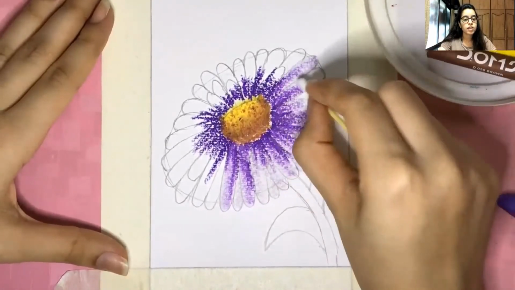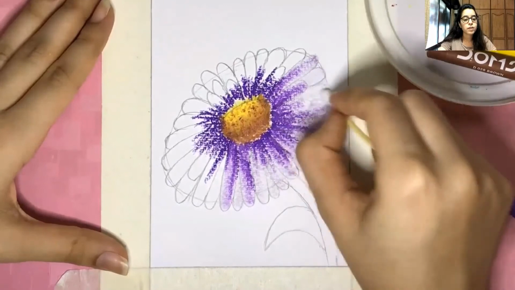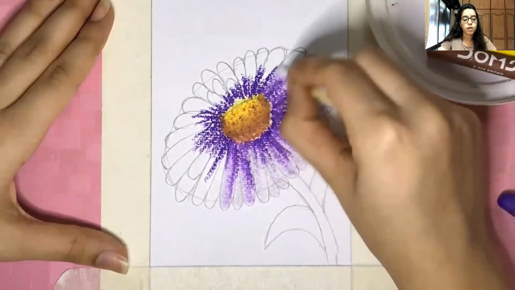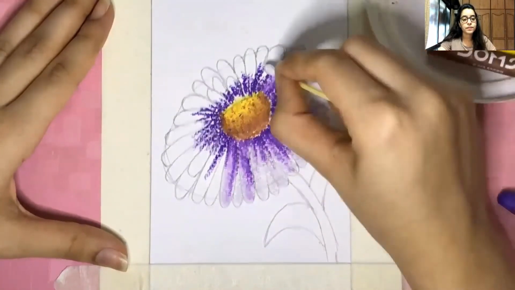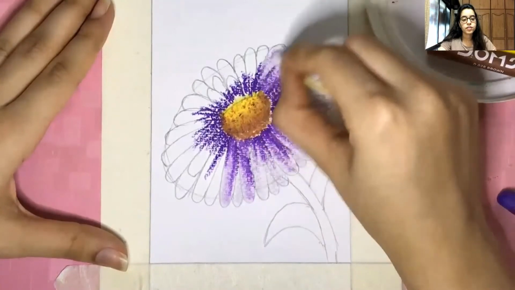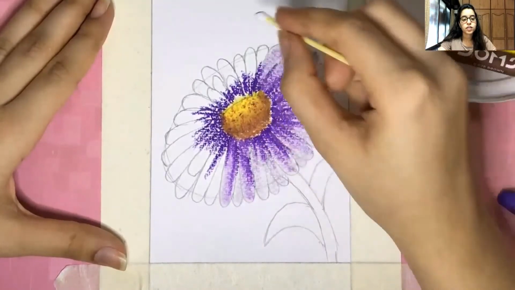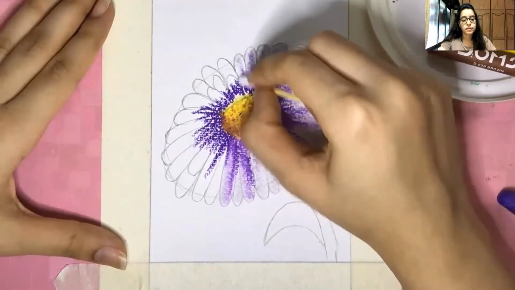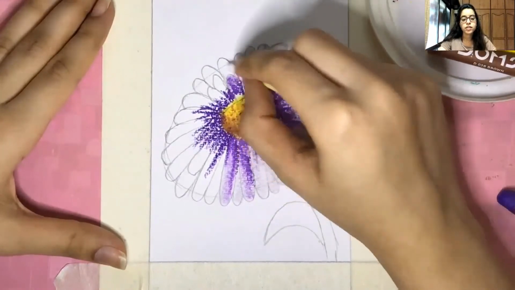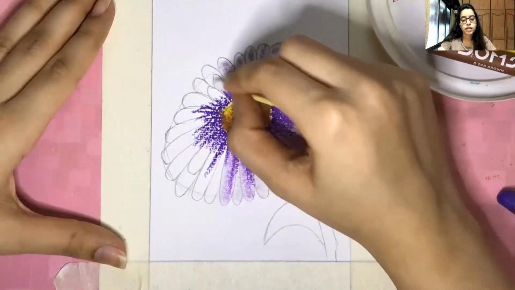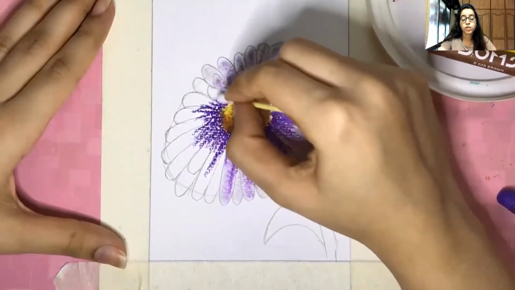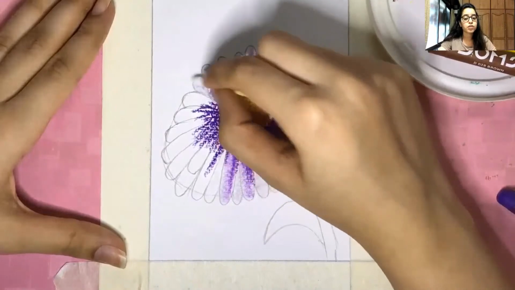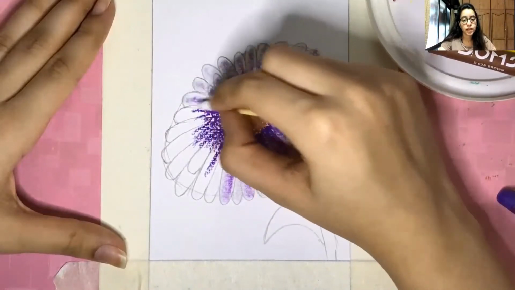Yes. So you see, I'm just repeating the same for all the petals now. Just moving in circular motions and blending it nicely. Just the similar technique. Just blend it nicely with the paper. Don't be too harsh because then you just end up tearing your paper.